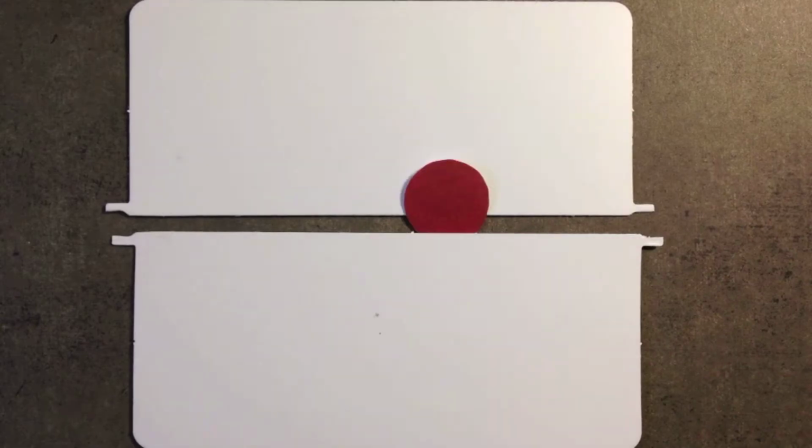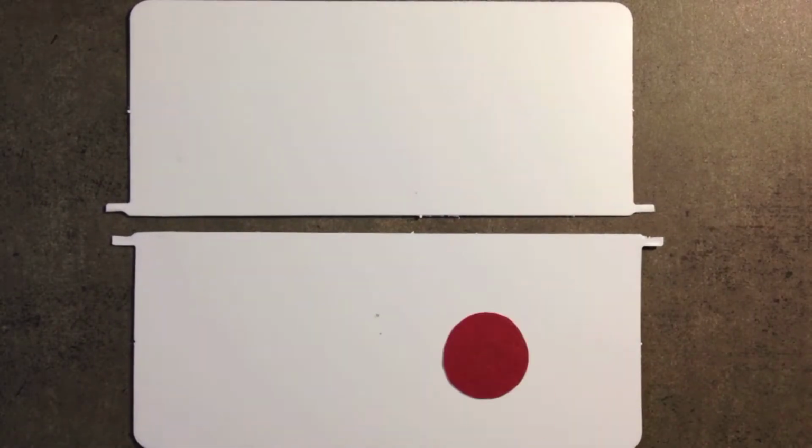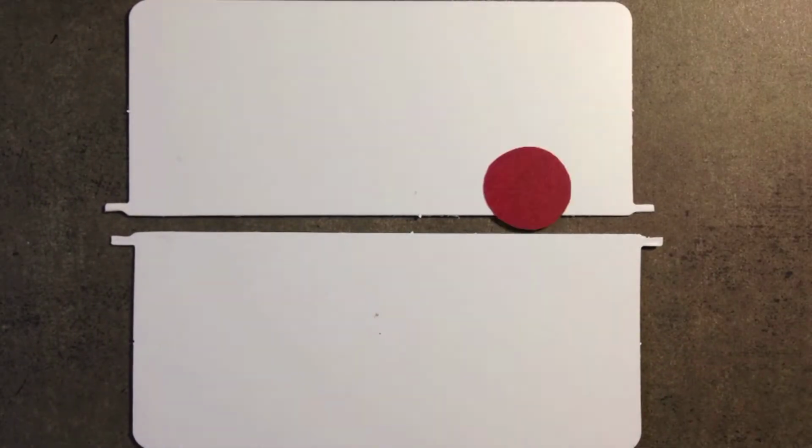You'll also notice that there's a small gap between the top and bottom cards. Because of the way this machine works, movement in the center area won't show up as well, so you want to make sure that most of your activity takes place in the top or bottom of the frame as opposed to the middle.